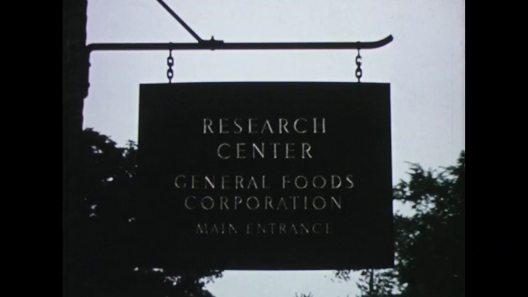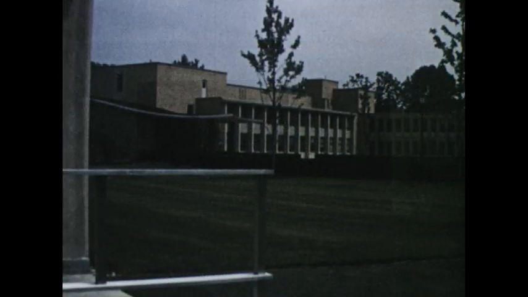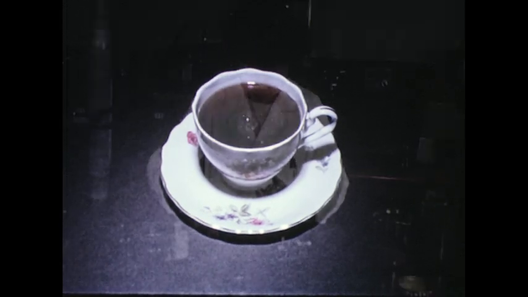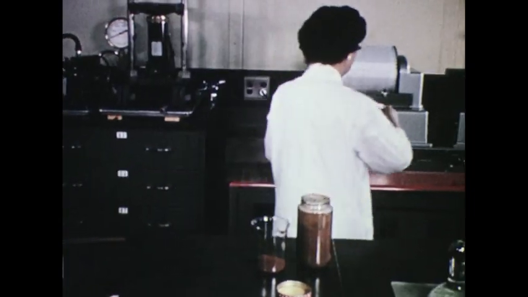Infrared spectroscopy plays an important role in many industries. At the General Foods Research Laboratories, scientists are seeking the answers to such questions as what substances give coffee its fragrant aroma, by investigating the infrared spectra of various components separated from coffee.